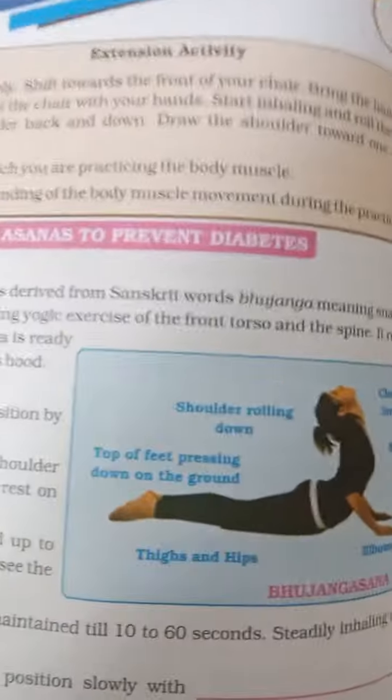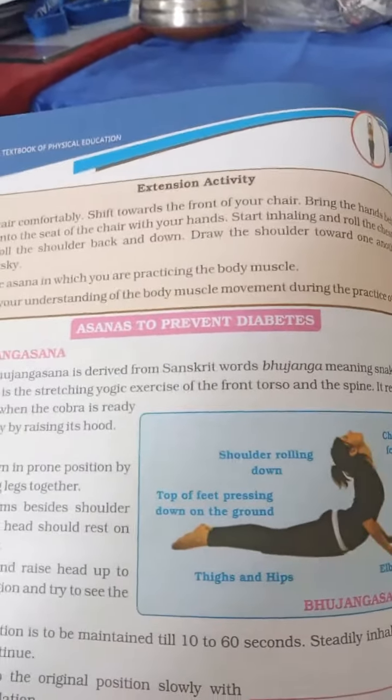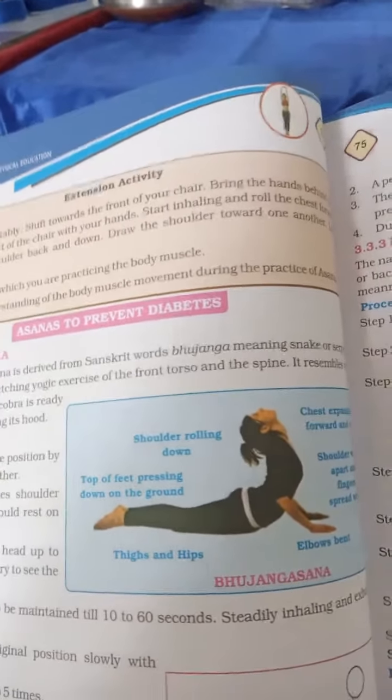Okay, so let us discuss the asanas which are required to reduce obesity, diabetes, and hypertension. So follow me. So this is the earliest video. Part 1 has the asanas to prevent diabetes: Bhujangasan, then Pachimutasan.